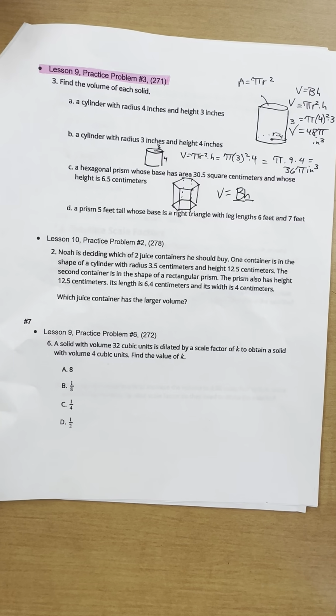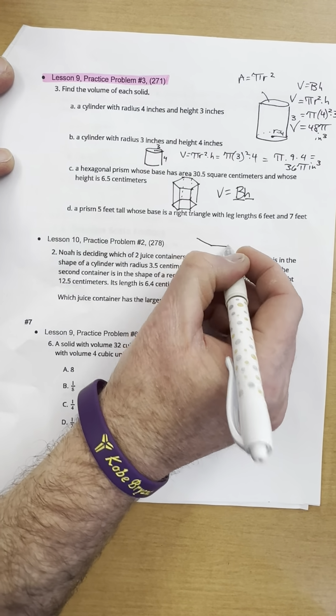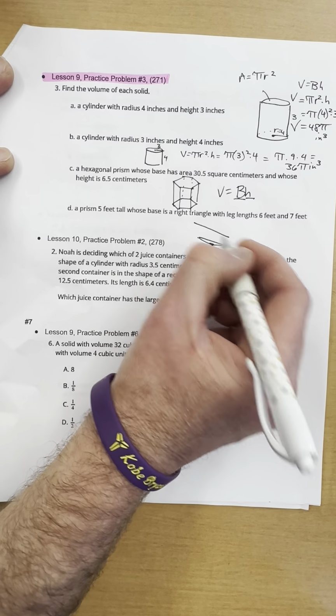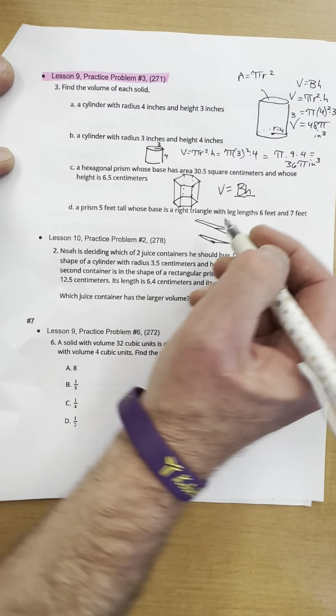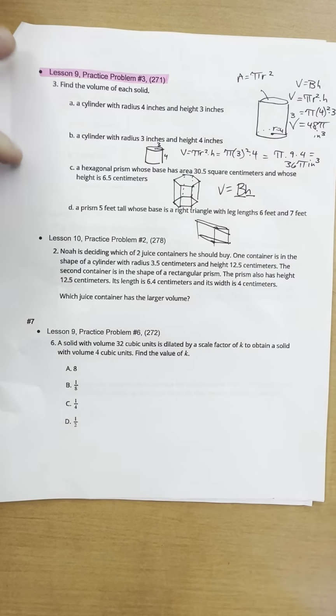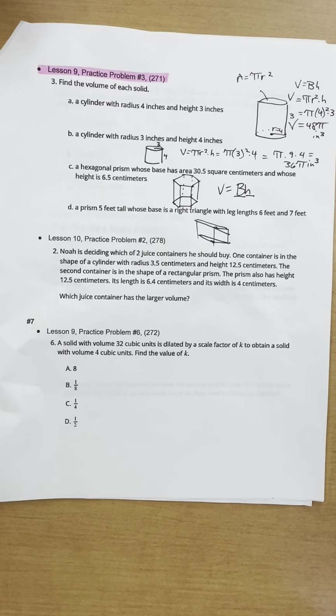All right, D. Let's go. Gray T-shirt, can you read it? A prism 5 feet tall, whose base is a right triangle with length 6 feet and 7 feet. The hardest part on this one is drawing it, which I'm realizing right now. So a prism 5 feet tall, base is a right triangle.